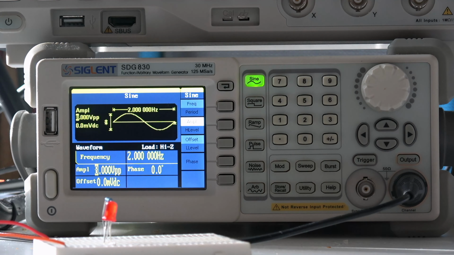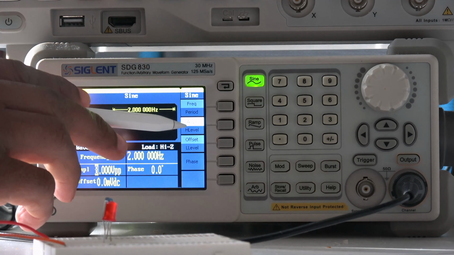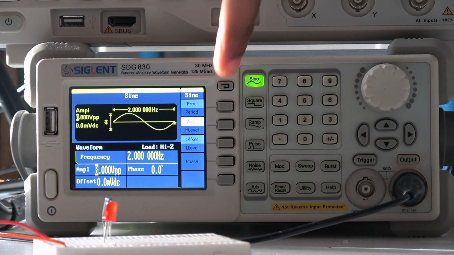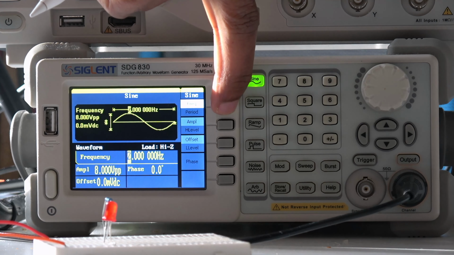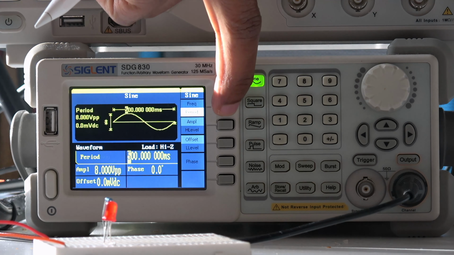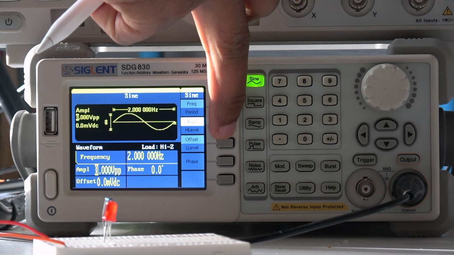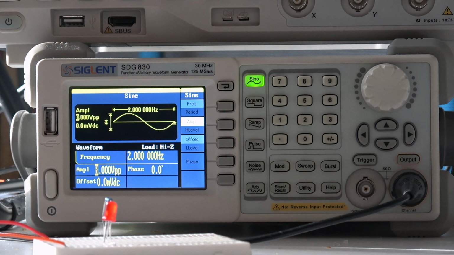All right. So at the moment, let's say I want to change my amplitude. What I have to do is I need to look at the button that corresponds. Sometimes one button controls 2 parameters. So I can press this one here. You see, it's cycling between frequency and period, and this one cycles between amplitude and then high level. So you just have to figure out which one you are controlling by looking at what is highlighted.